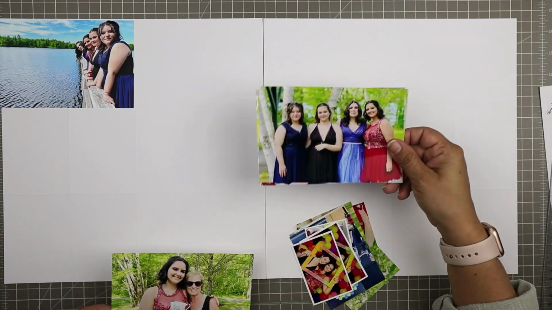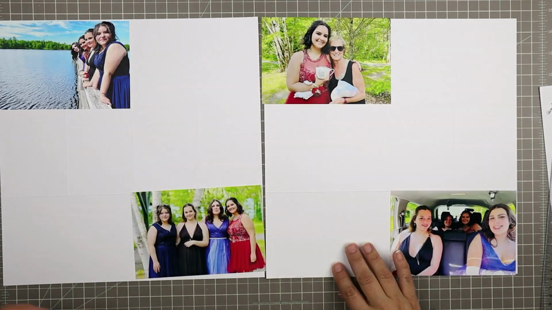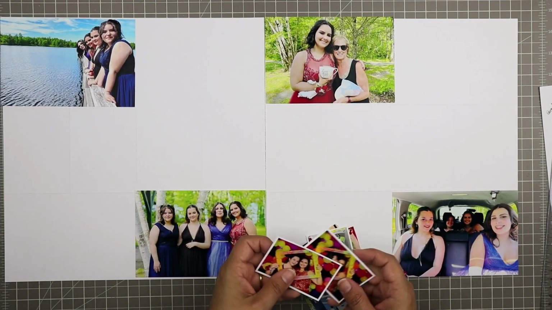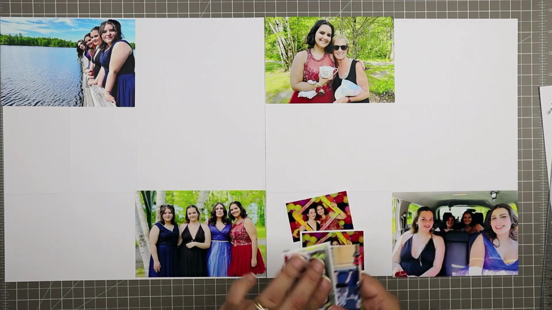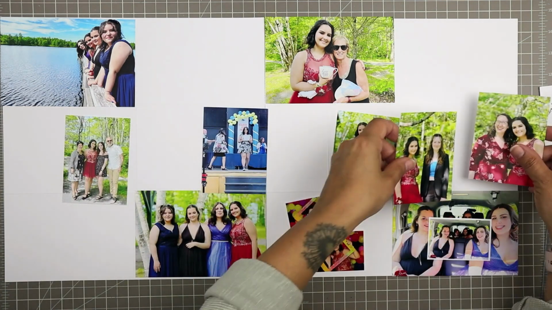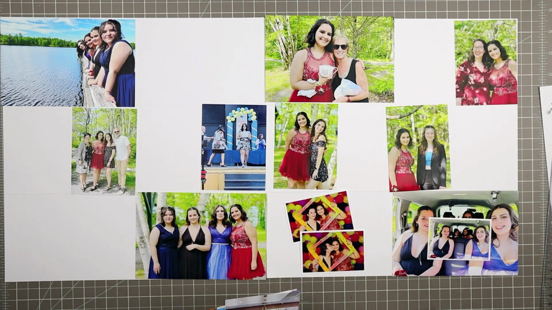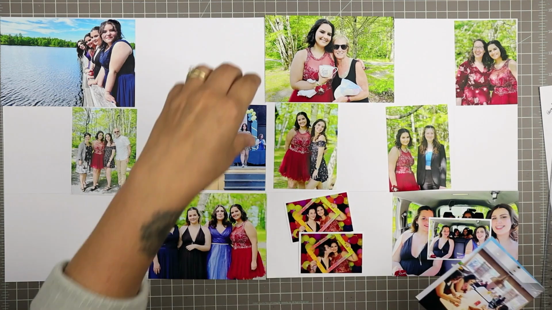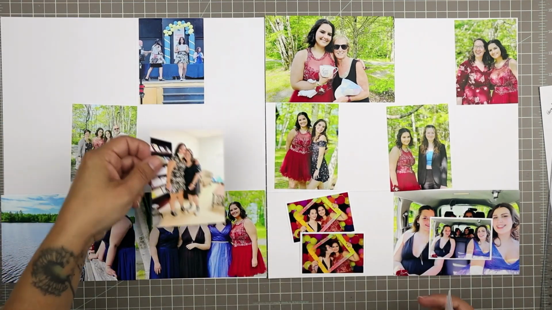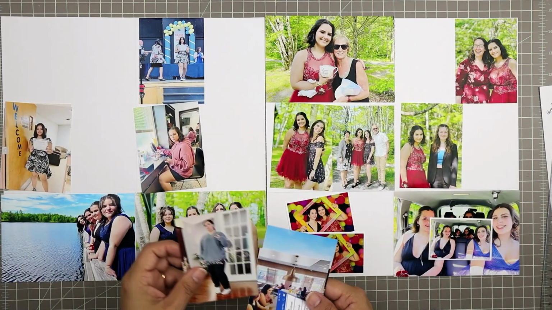Today I am going to be scrapbooking a bunch of photos, and all of the ones that I'm setting out right now are from my younger daughter's grade 9 graduation, both the ceremony and also the dance that they had that evening. And this is part of week 25, but the non-prom week 25 photos are actually not going to be included in this spread.